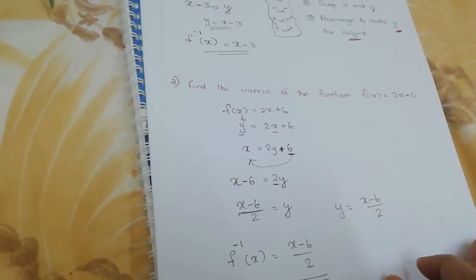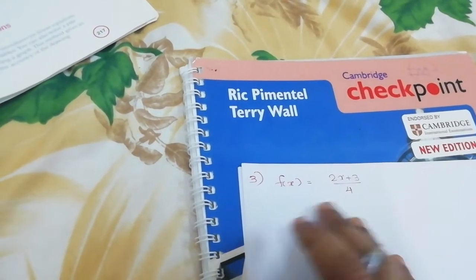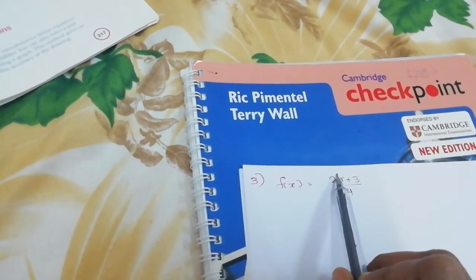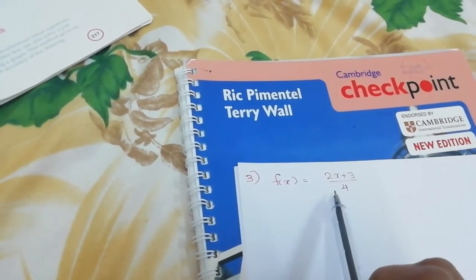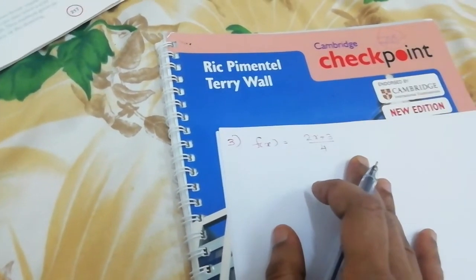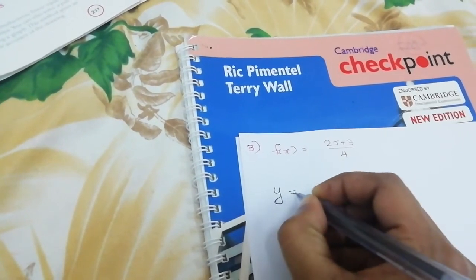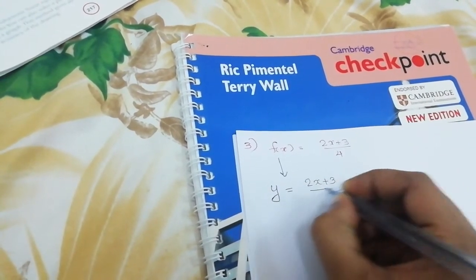Okay, now let's discuss another form of the same. The function is given: f of x equals 2x plus 3 over 4. So here what are the operations you have? 2x means multiplication is there, addition is there, and division also is there. So you have 3 operations. Now we are going to find the inverse of this function. So the first step is to change your function into equation form. So y equals 2x plus 3 over 4.